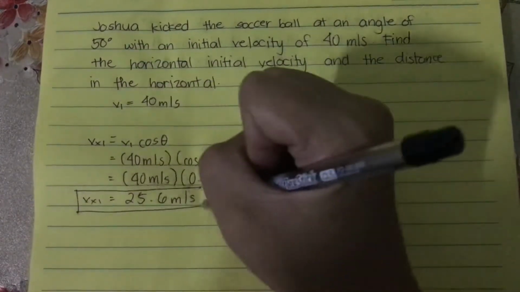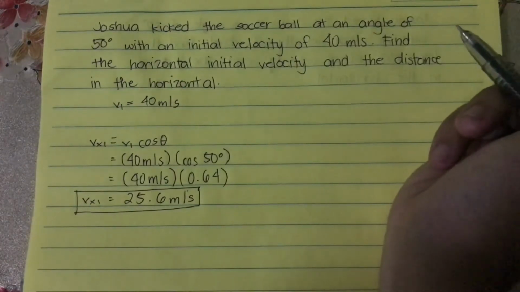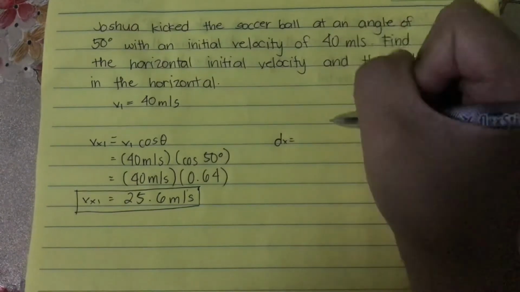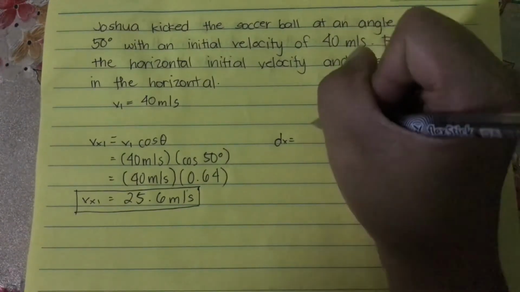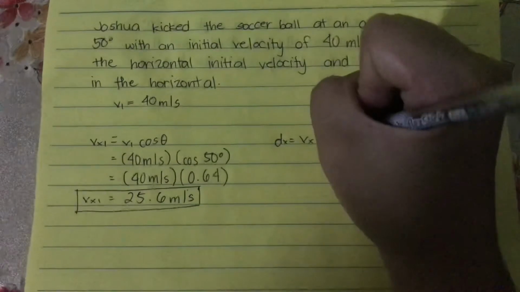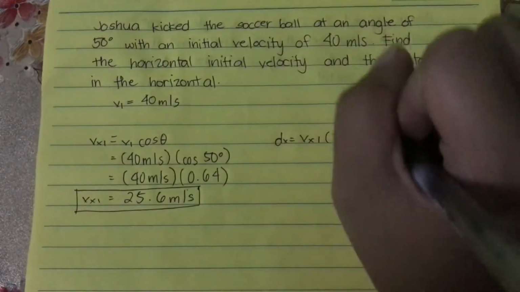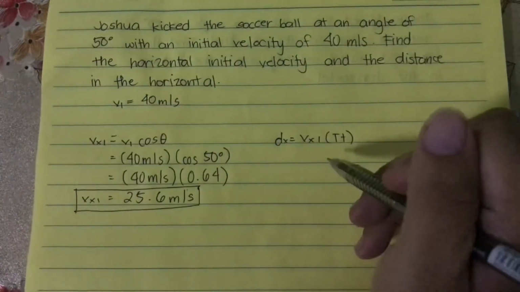And now we're going to get the distance in the horizontal. So the distance in the horizontal is equal to the horizontal initial velocity times the total time. Since we don't have yet the total time, we're going to get the total time. So we're going to get first the total time. So the total time is equal to 2 times the time. So since we don't have yet the time, we're going to get the time.